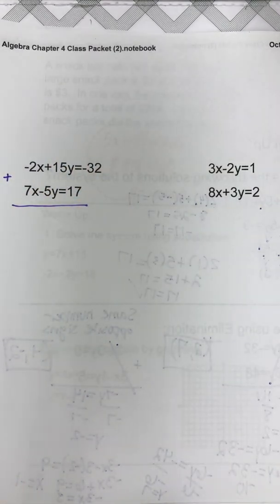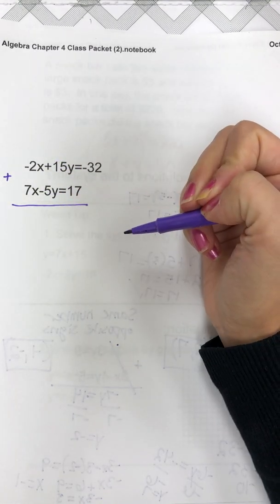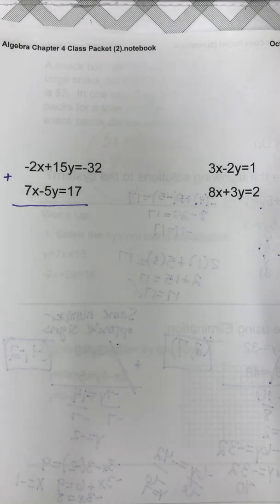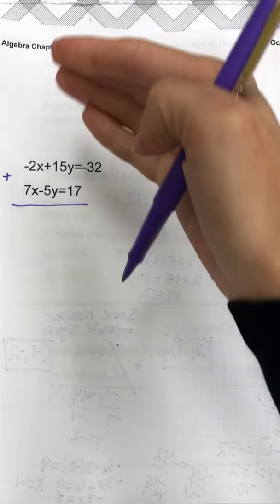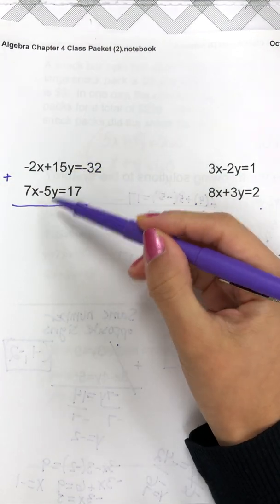However, when I look at this one, the x's are not going to cancel out when I add those two equations together, and the y's are also not going to cancel out. So I can't add them yet because it's not going to work. I need to get one of them to cancel out. It does not matter which one you choose to cancel out, whether it's the x's or the y's, but one is going to be easier. So I'm going to do y's in this case.